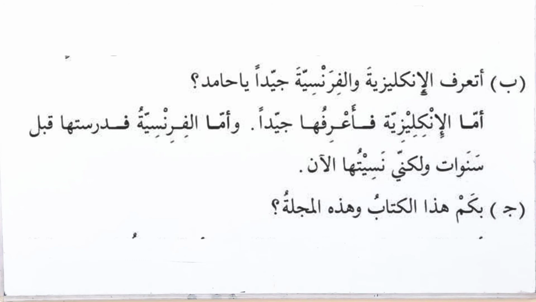Wa ammal Faransiyatu, and as for French, فدرستها قبل سنوات, I studied it years ago, sanawat, years. ولكني نسيتها الآن, but I have forgotten it now. Nasit means I forgot.